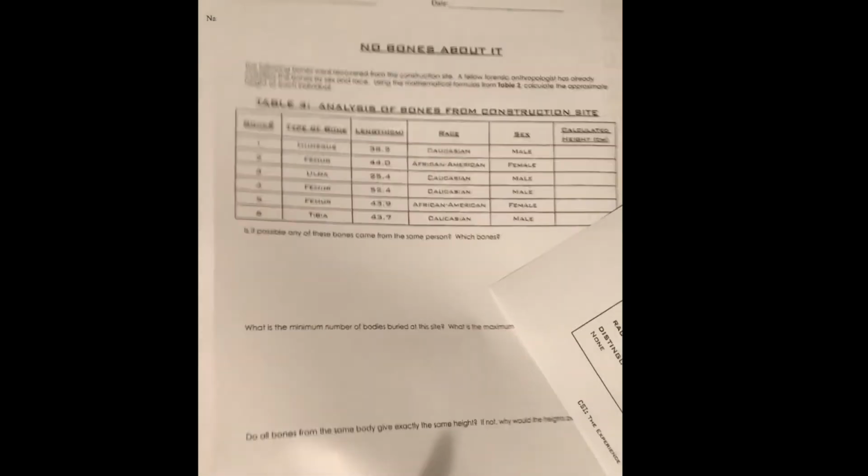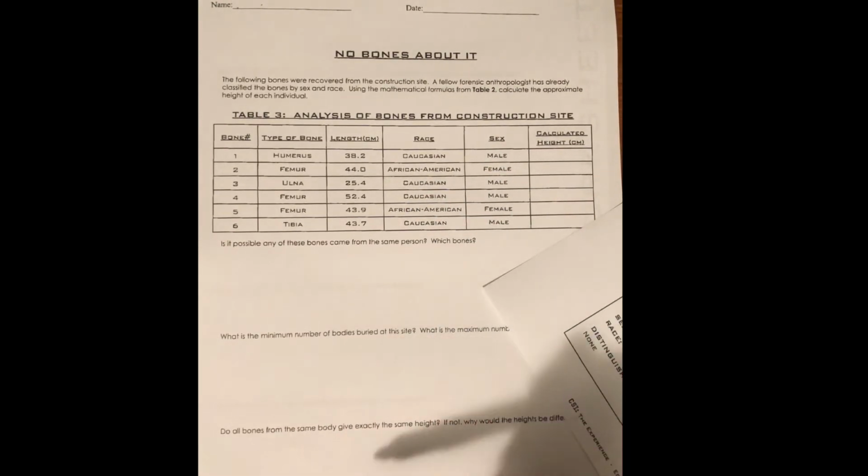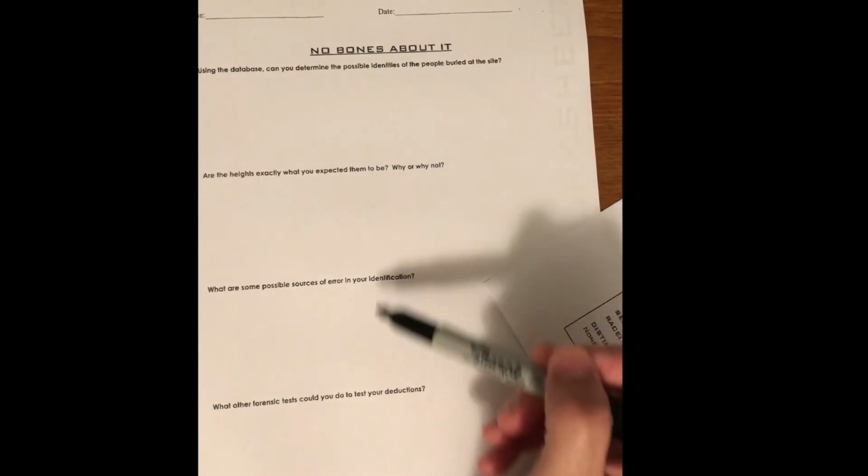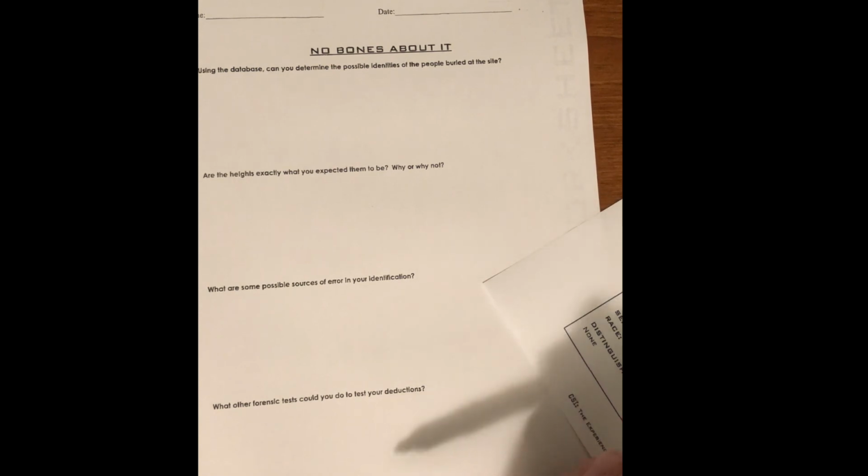Again, the data table that you need to make your calculations on, and the first 3 questions, along with the last 4 questions, are all on the Google Doc, so you can put all of your questions in that doc and submit it that way.